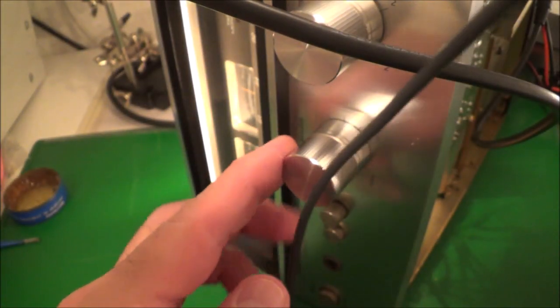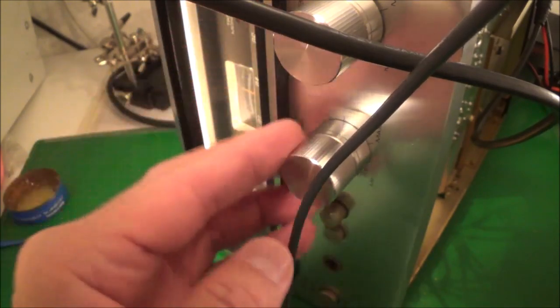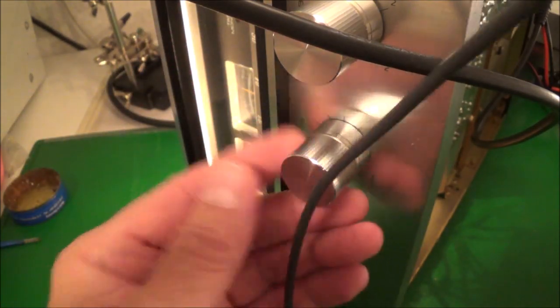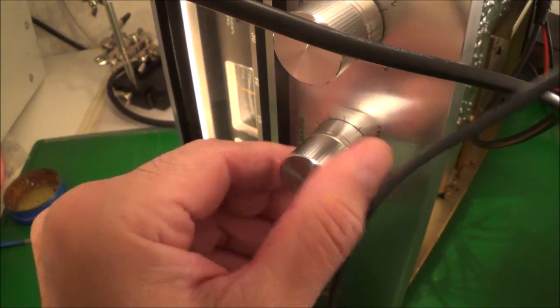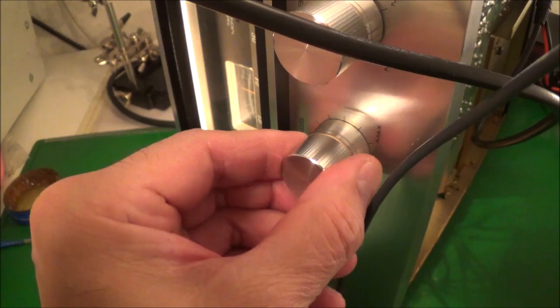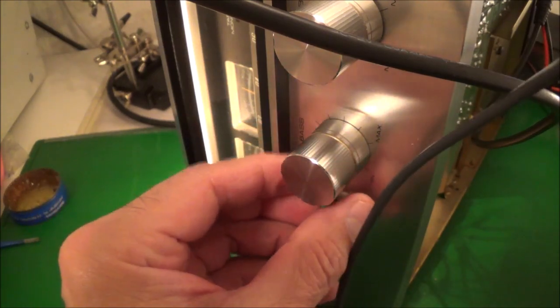So next we're going to turn the bass control all the way up. Again, I don't know if I mentioned, the treble is in a neutral position now. So we take the bass and then we turn that all the way up. I'll put it back in a neutral position right now. It's kind of hard for me to see what's neutral here.